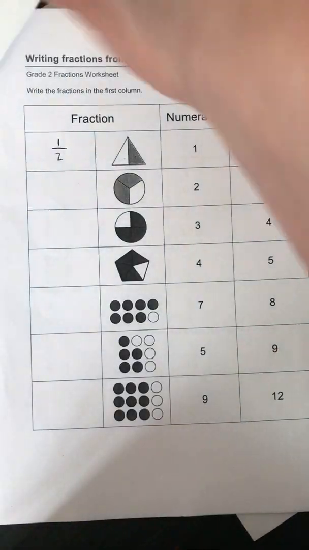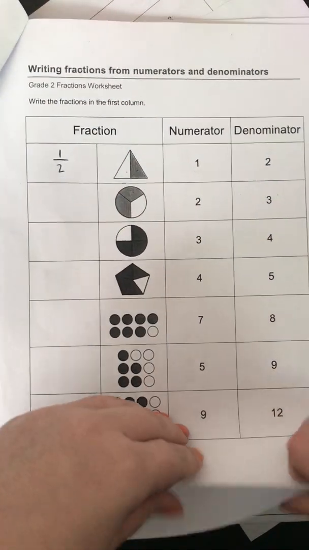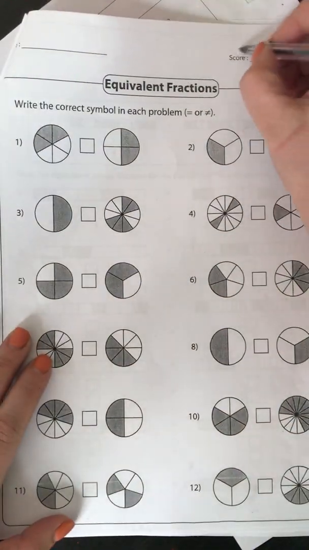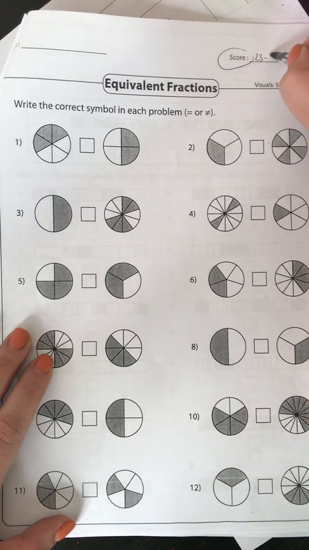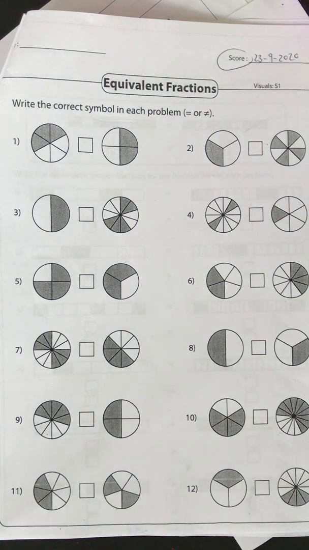And now we page once, twice, 3 times later. Okay, 3 times. There we go. Until you reach this page that says equivalent fractions. At the top, even though it says score, you can write 23-9-2020.